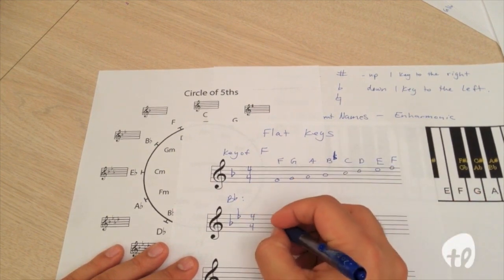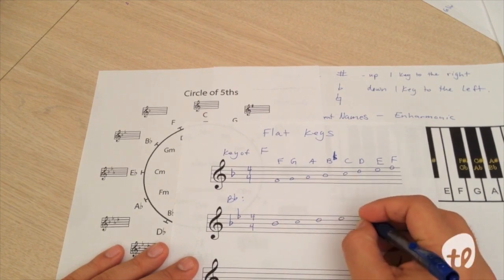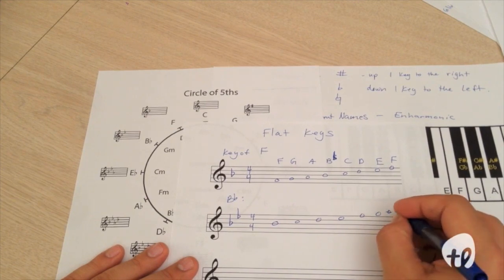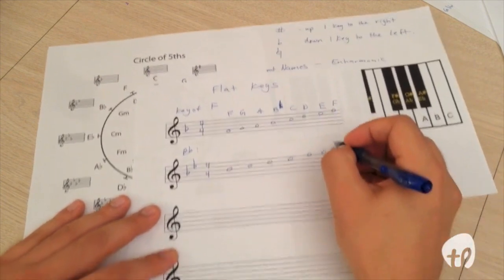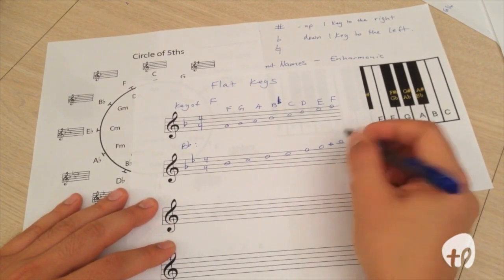Let's spell that one out. Now notice the difference there. This one has the line going through it. This one is above the first line on a space.